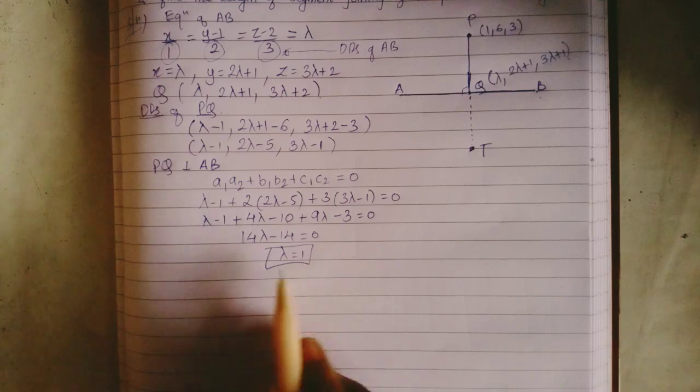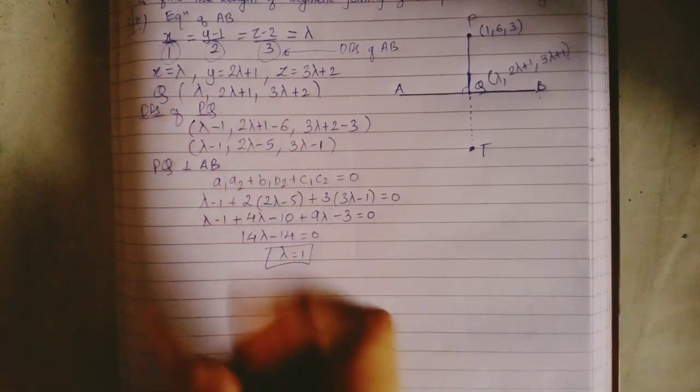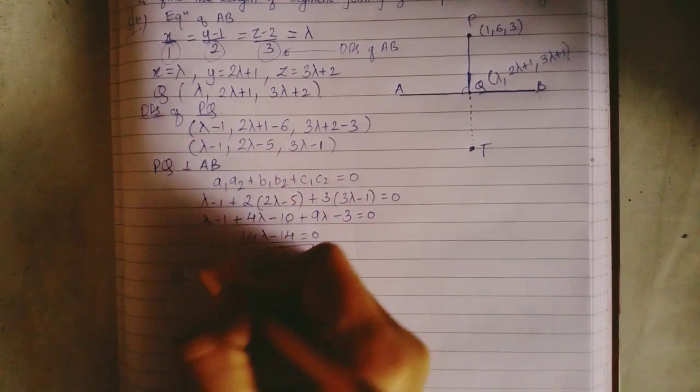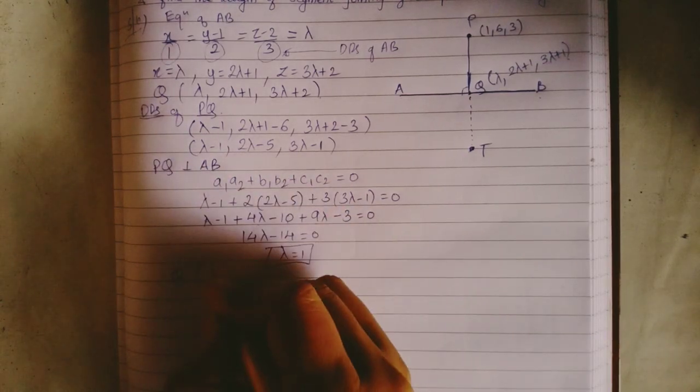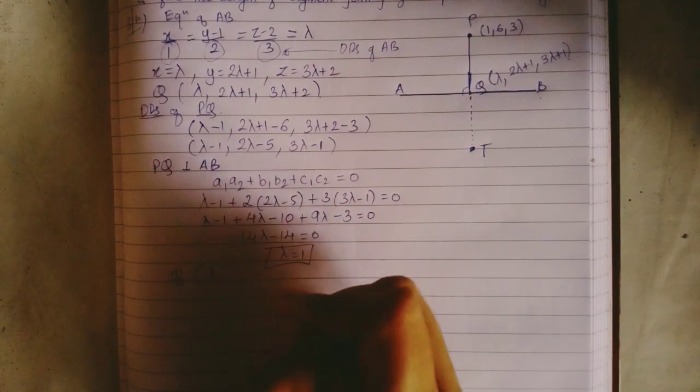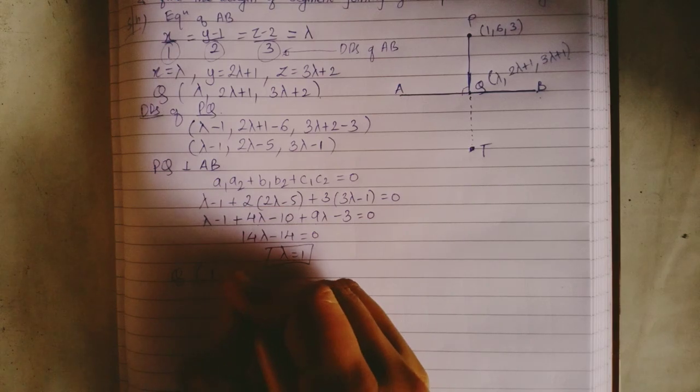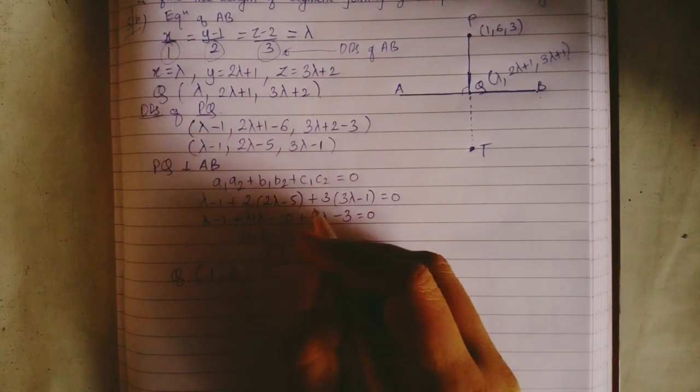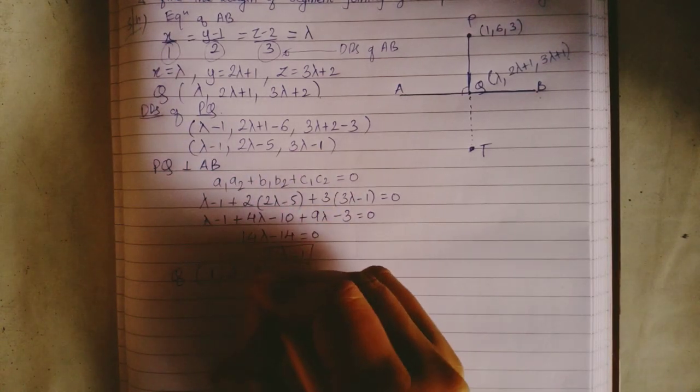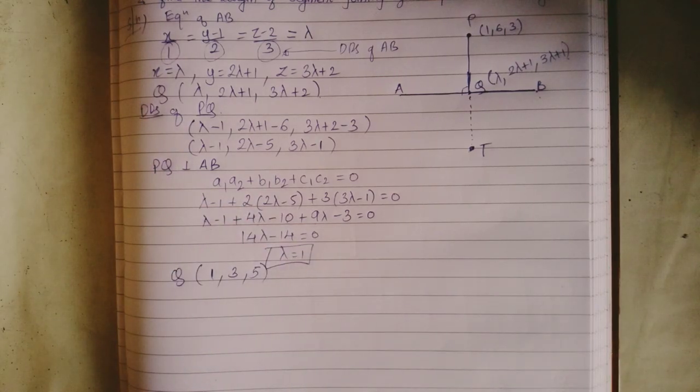Now we can find the point Q by substituting lambda. So 1, 2 plus 1 is 3, 3 into 1 plus 2 is 5. So our Q point is (1, 3, 5).